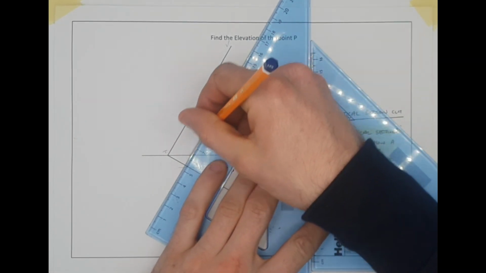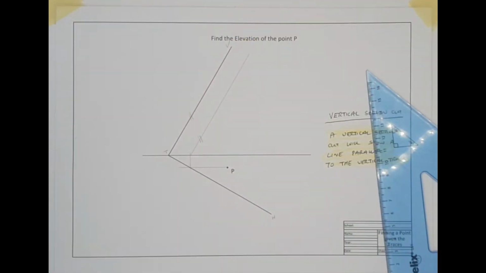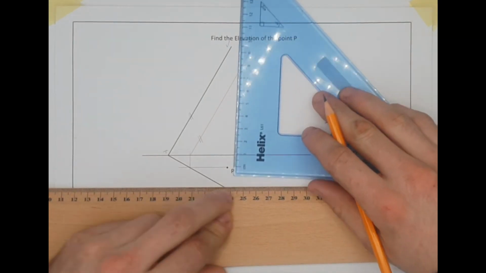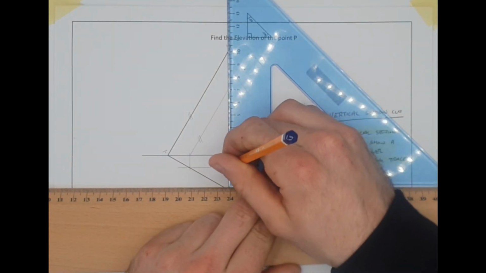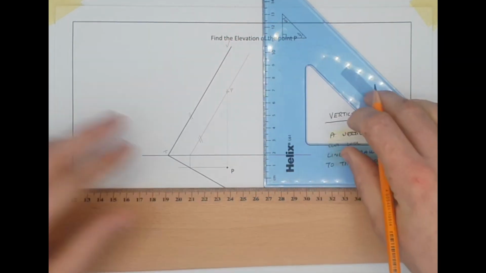That's what the section cut looks like right there. A line parallel to the vertical trace. A point lines up on itself in every view, so that is point P right here.